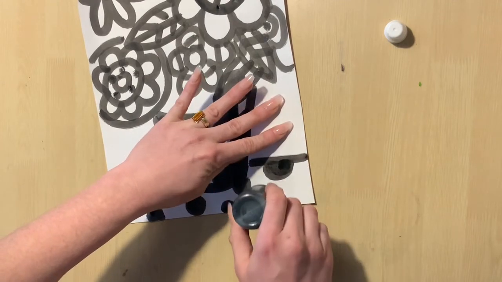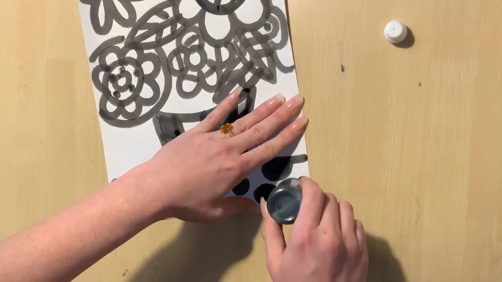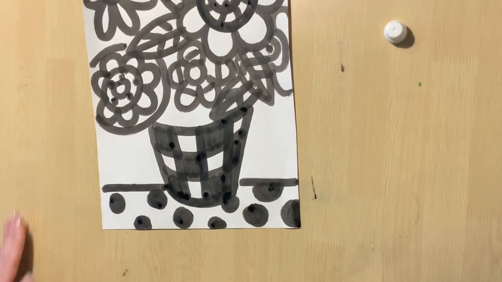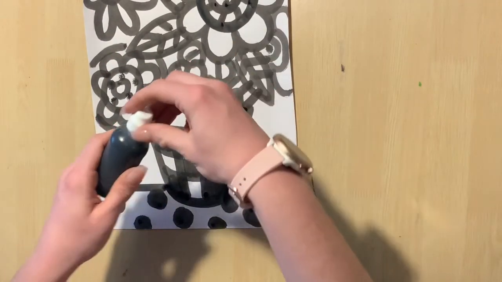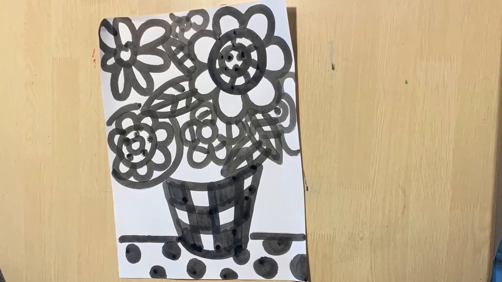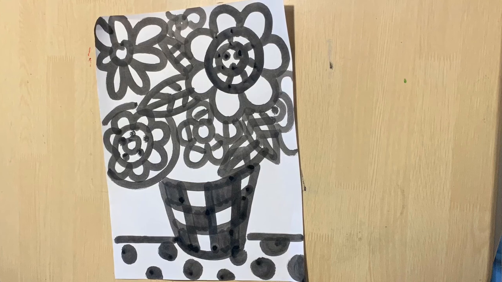Once you have filled the top of your paper with flowers and the bottom half of the paper with the vase and table, you are done with this part of the project. The next part is to add some amazing, bright colors to our bouquets, just like Heather Galler.